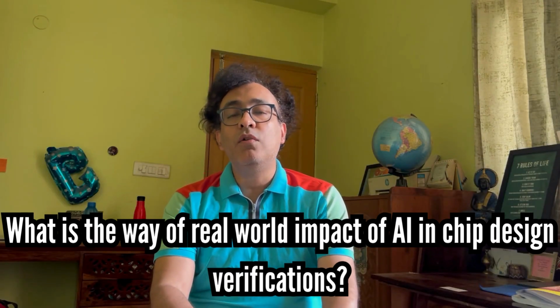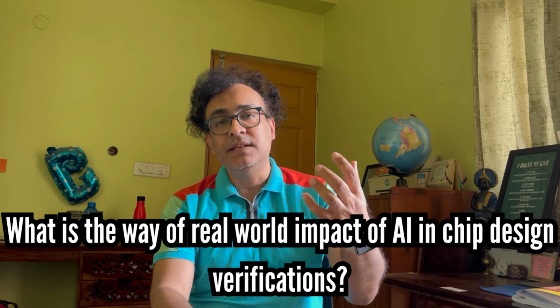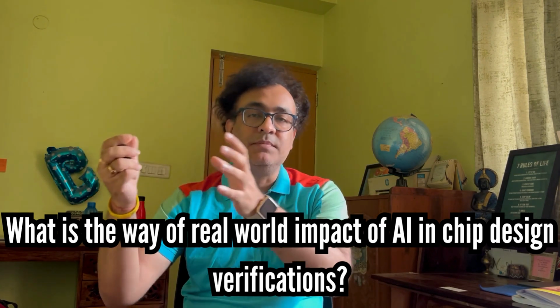Now, what is the real-world impact of artificial intelligence in chip design verification? There are two types of companies. The giant companies can easily train the artificial intelligence models with the help of their previous experience of chips already fabricated in the organization. But this training is very costly for artificial intelligence. You may require a lot of GPUs for training an artificial intelligence model for a particular chip.